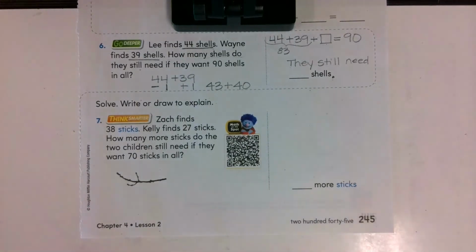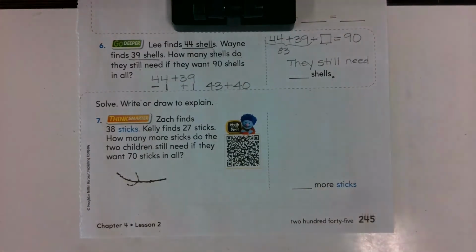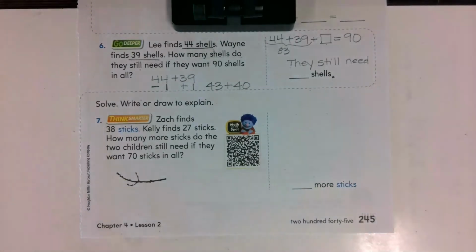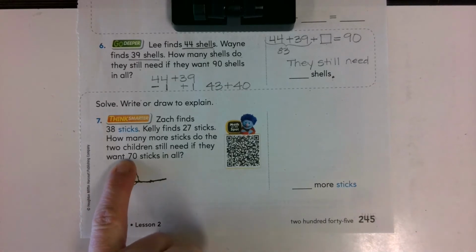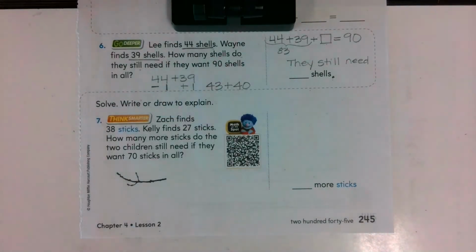Number 7 is a math on the spot. But we'll talk about it because sometimes now on math on the spot, we're finding that the numbers are not the same. The words are similar. You'd solve it the same way, but the numbers are not the same. Okay. Now number 7 is similar to number 6.